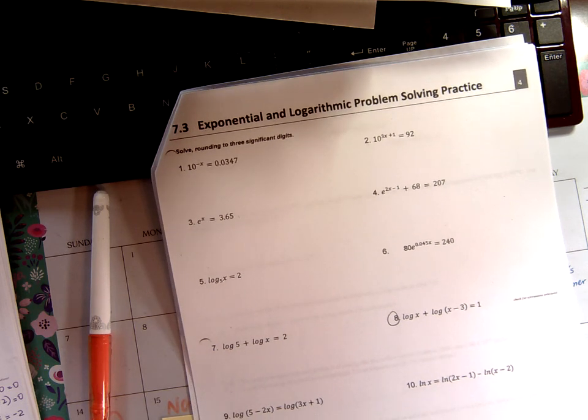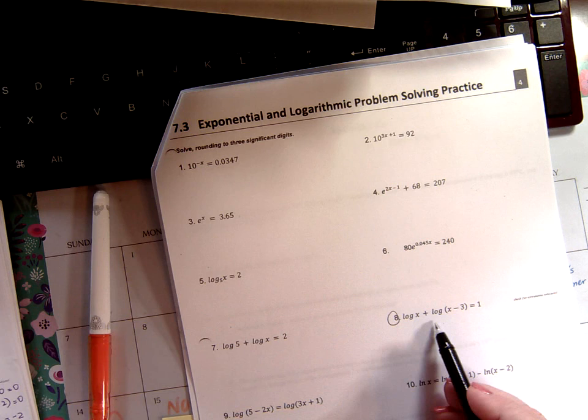I need to isolate the logarithm, right? That's what the deal is. Well, I've got 2 of them. That's a bit of a problem. So I can't just isolate it because I've got 2 of them. But what I can do is use my rules for condensing to put these 2 things together in a condensed form so that I have 1 logarithm, and then I can solve the problem.